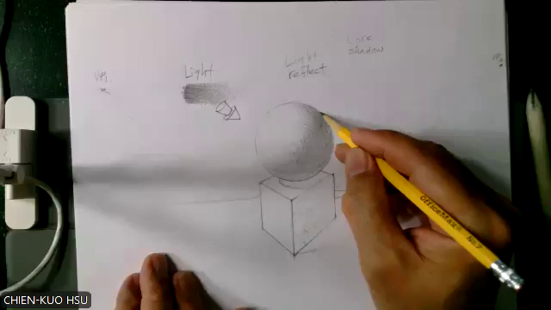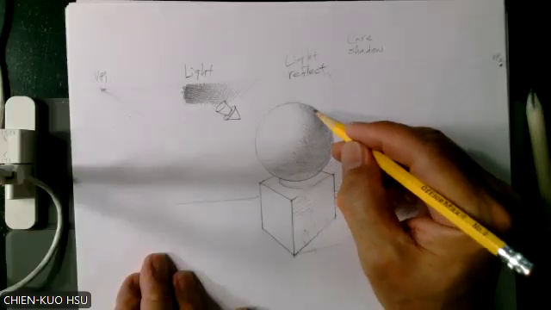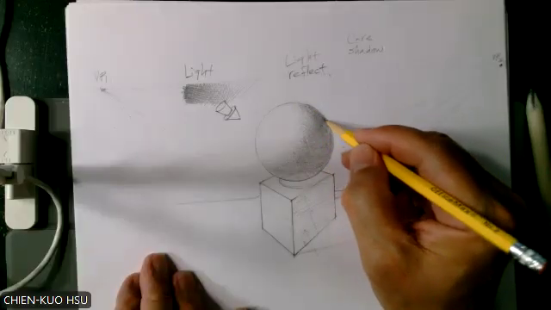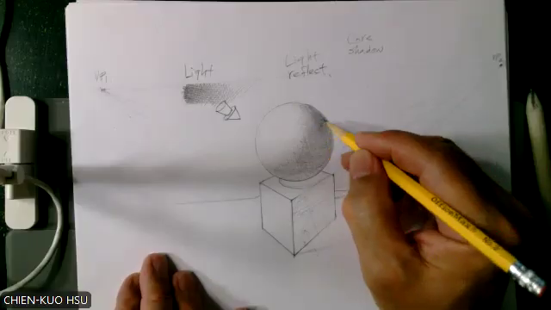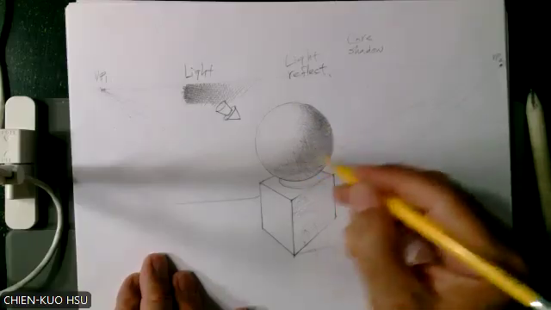Okay, I use an HB pencil, it's a number 2 pencil. Okay, a number 2 pencil can be really dark if you press really hard. But this time I just want to use cross hatching to create natural darkness instead of just pressing really hard.